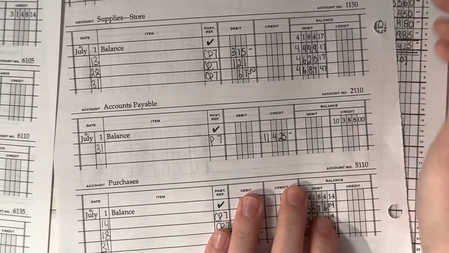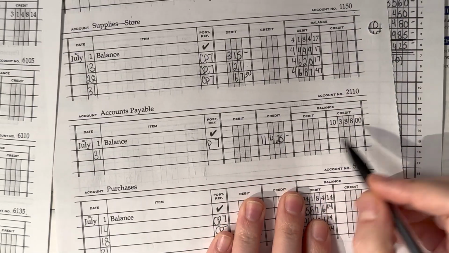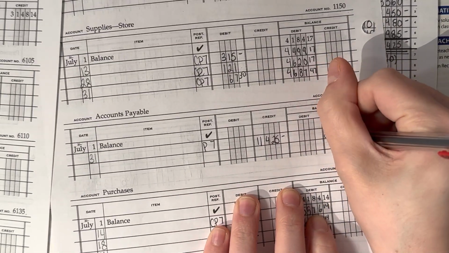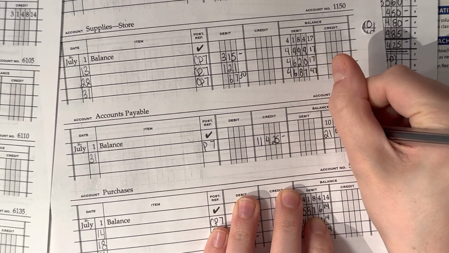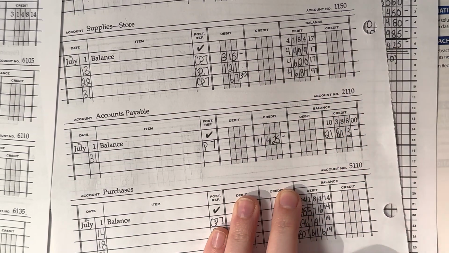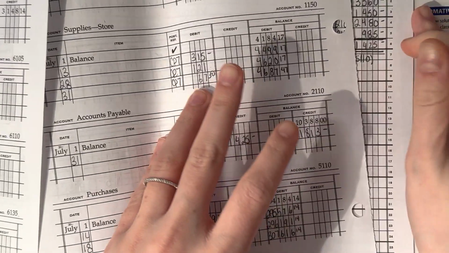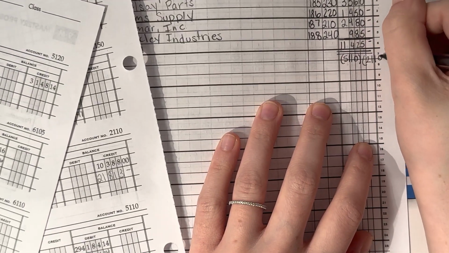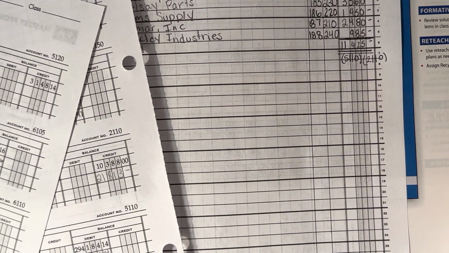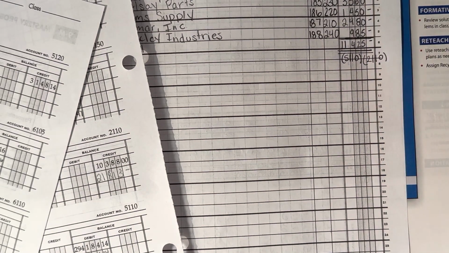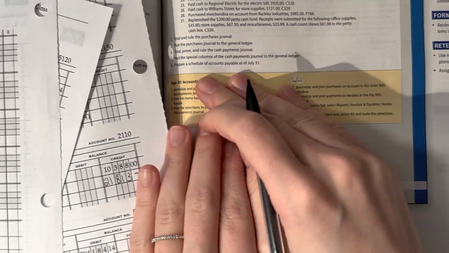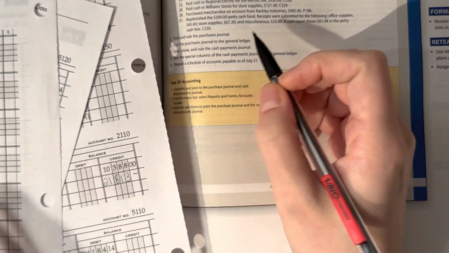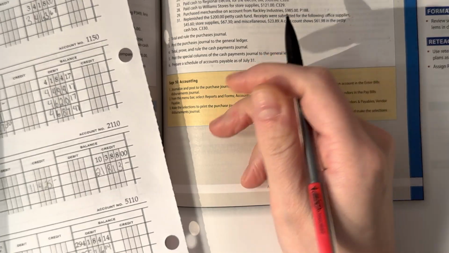So you post that, and you add these two together. Credit plus a credit, 21,813. Okay. 2110 is the reference. Purchases journal, posted, completed, finished. Great. Total, prove, and rule the cash payments journal.